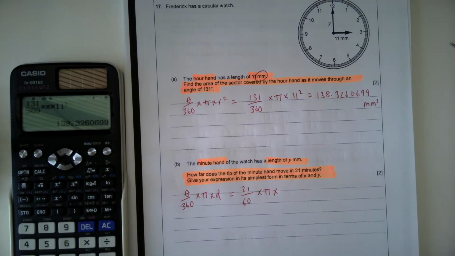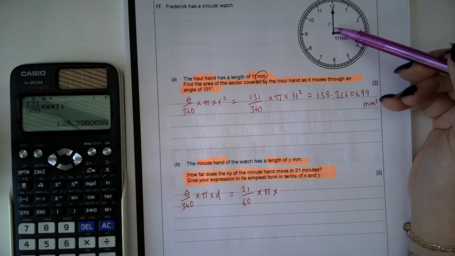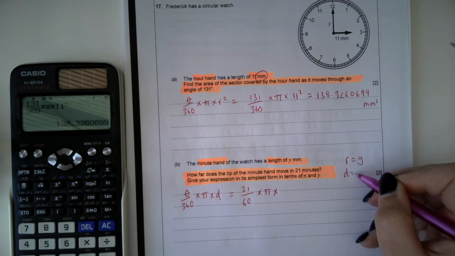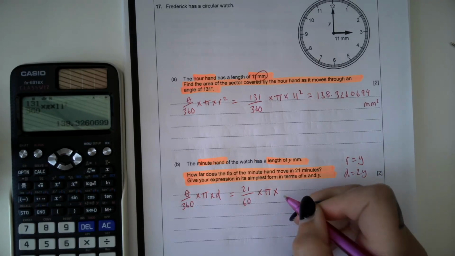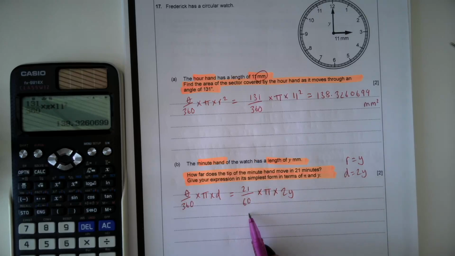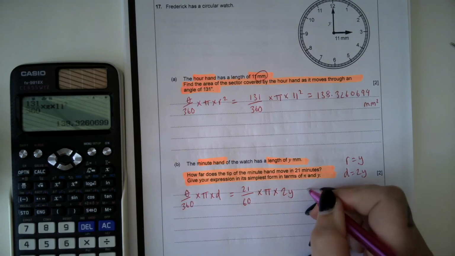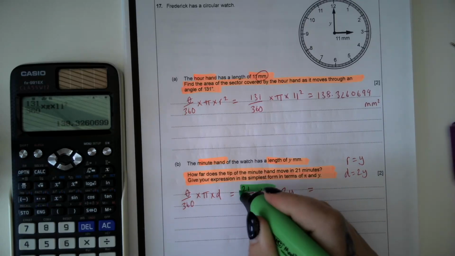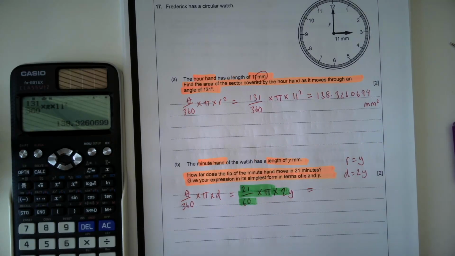Okay, now the radius is y, so the diameter must be double that, which is 2y. So we are doing 21 over 60 multiplied by pi multiplied by 2y. So I'm just going to evaluate this part and then multiply by 2.